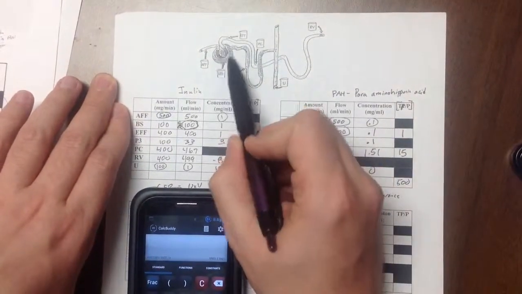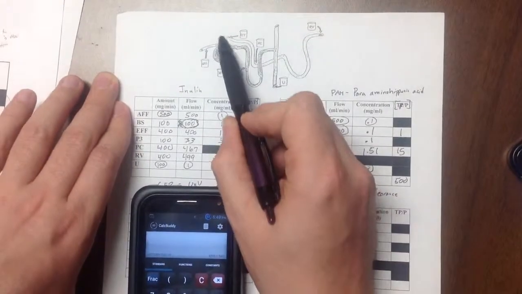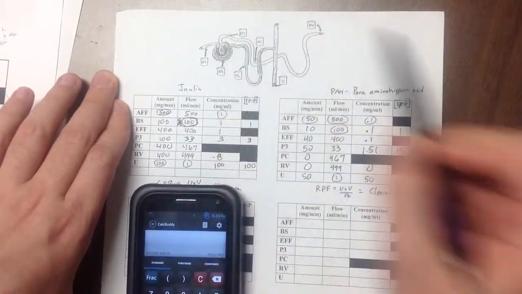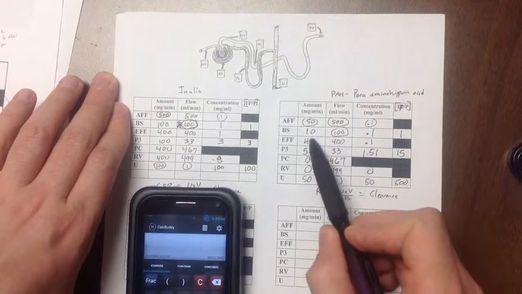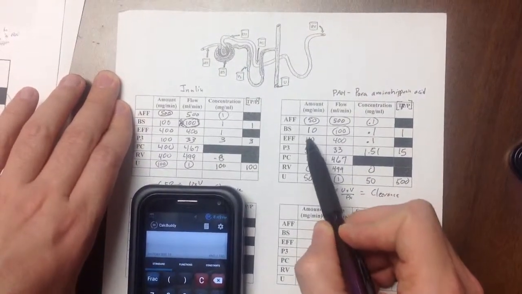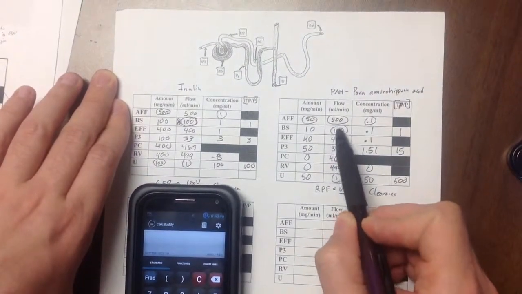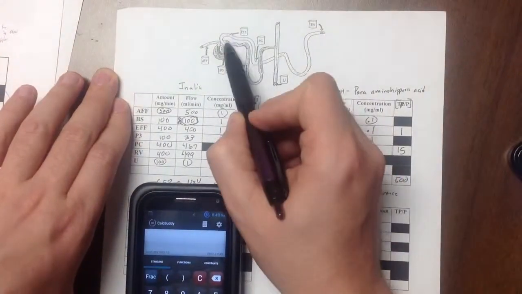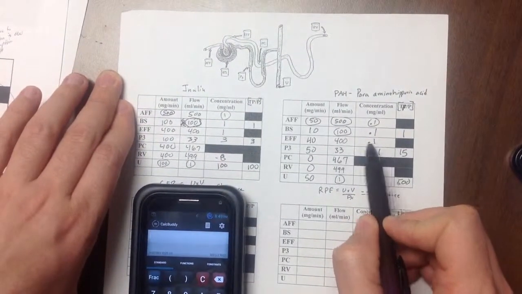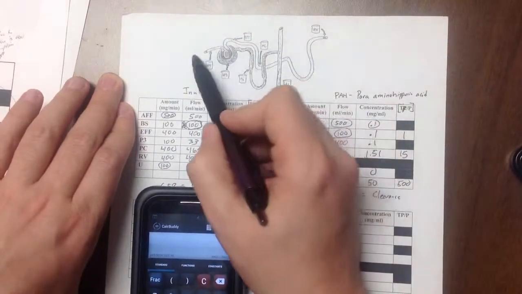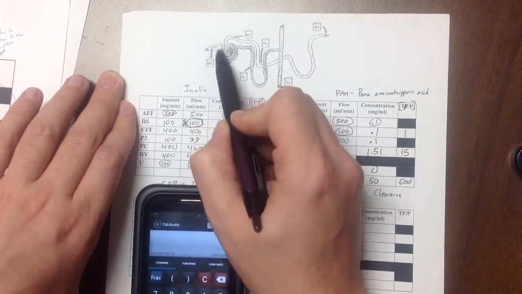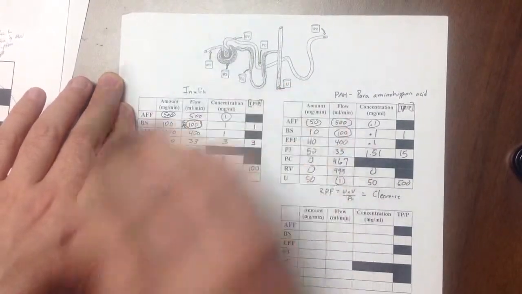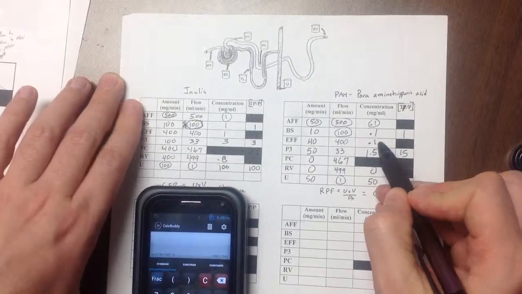Also, what we didn't filter in Bowman space, the other 80% that went to the efferent arteriole, is the same concentration. 40, we took 10 out, 40 left. 400, we took 100 out, so 400 left. Same concentration, 0.1. So all three here, we 100% came in, 20% went here, 80% went here, but it's all the same concentration of 0.1.